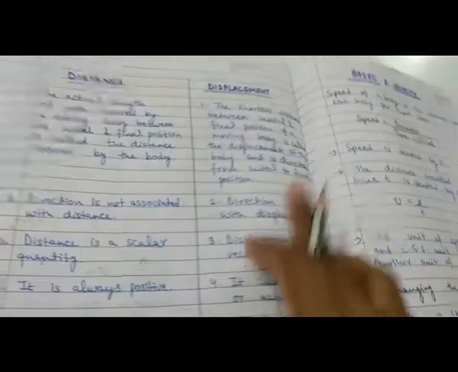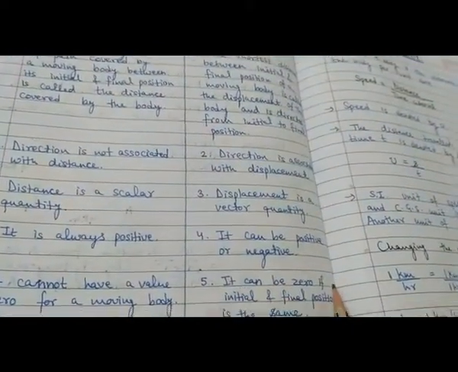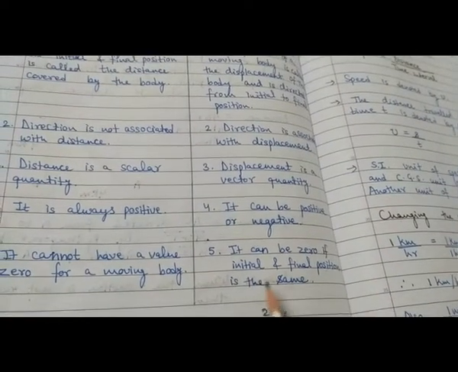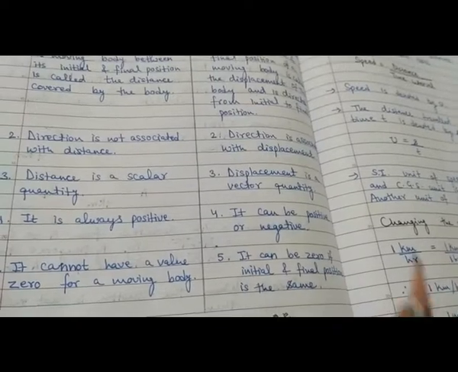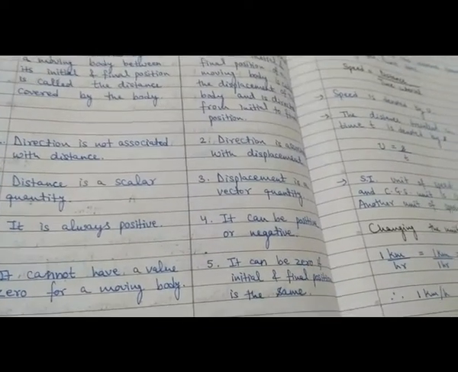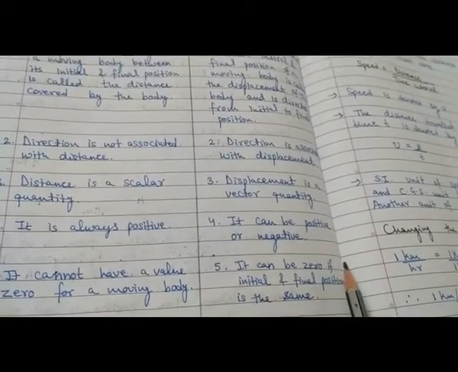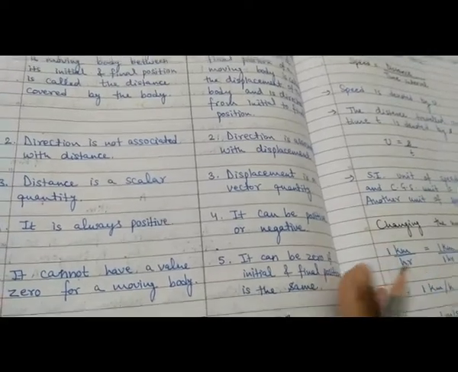Now, displacement can be 0 if the initial and final position is the same. That means for a moving body also, it can be 0. But the condition should be that the initial and final position is the same.